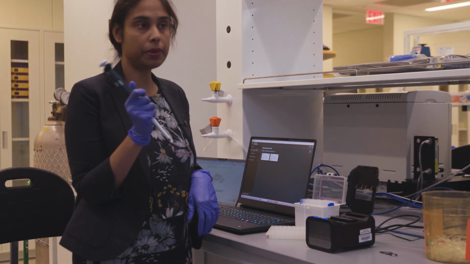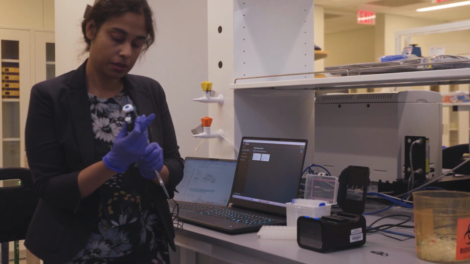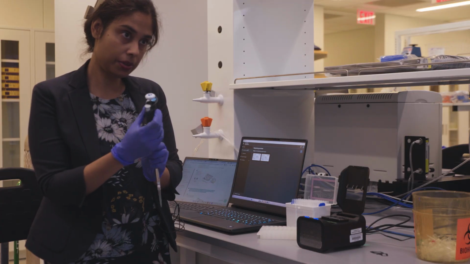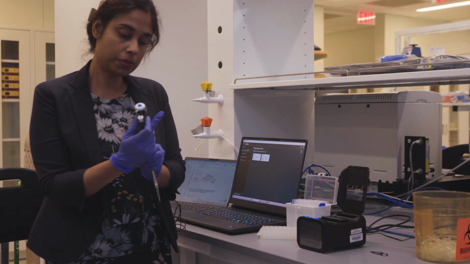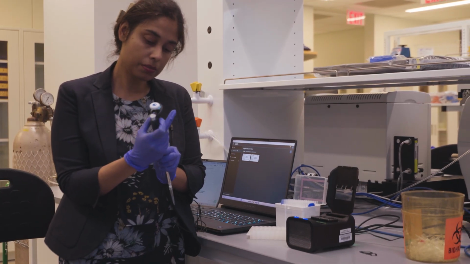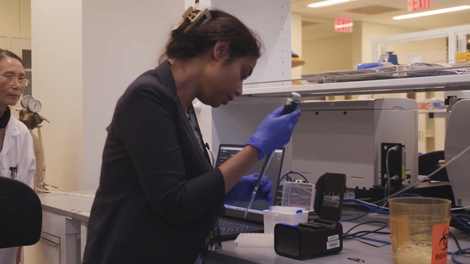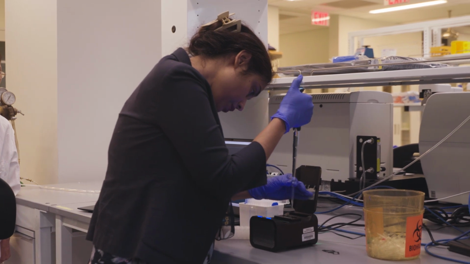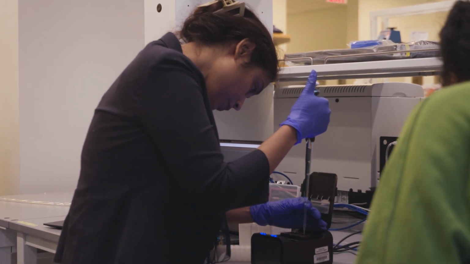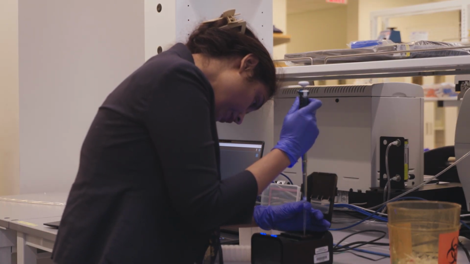Make it to 200 microliters, and then we are gonna take off the buffer upwards, like the buffer will come inside this tip. So let's see. The way I do it is you just put it here, and then here you can see it's coming up, right? So I'll just do a little bit more than this.